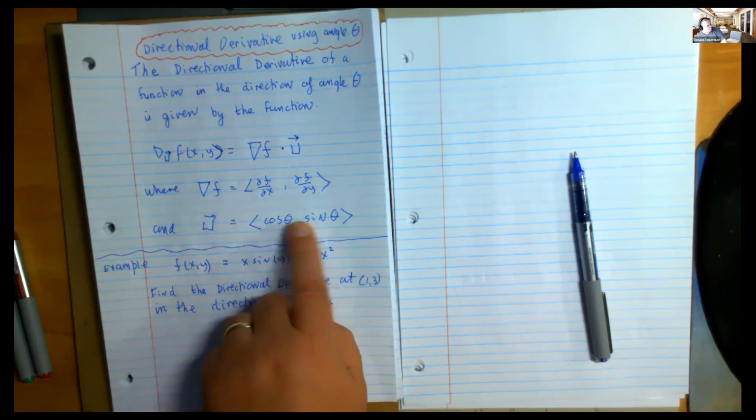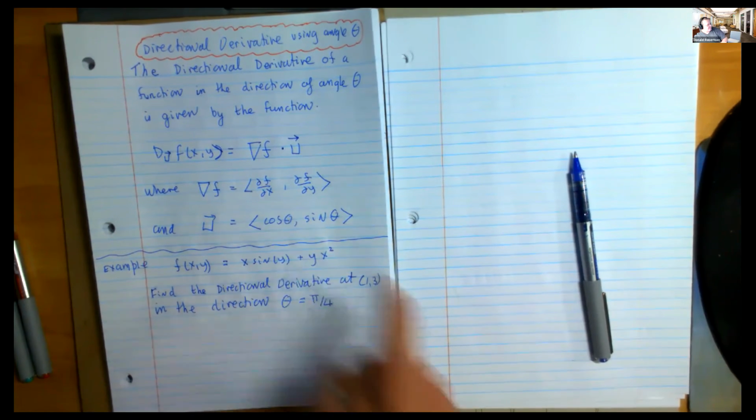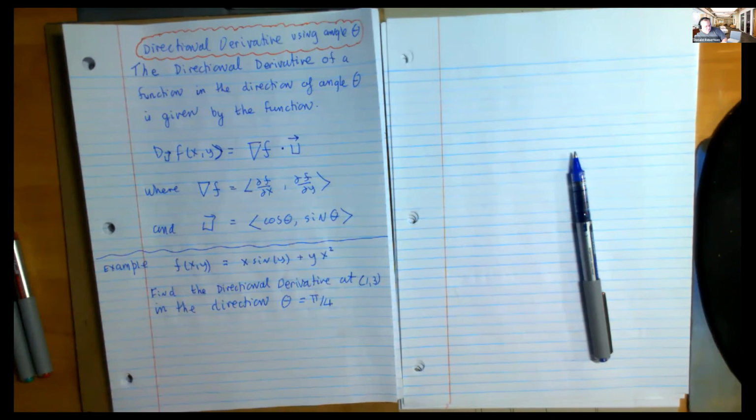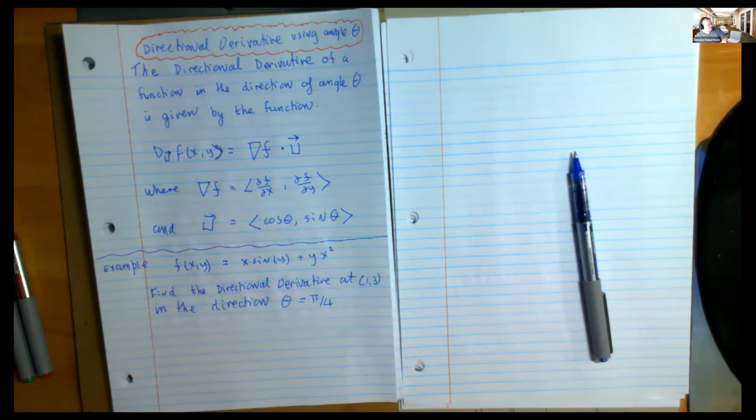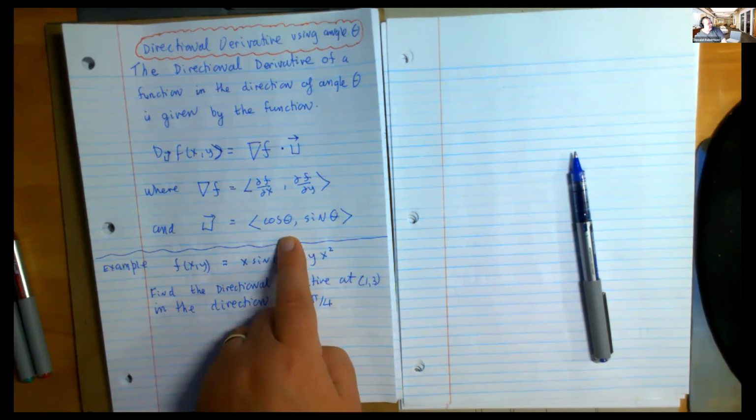Can you see where these guys are coming from? Does anybody understand why that is cosine theta and why this is sine theta? Sine has respect to y, and cosine has the x coordinate. You know, r sine theta, r cosine theta, that kind of thing, right? That's all it is. So you have to remember it.